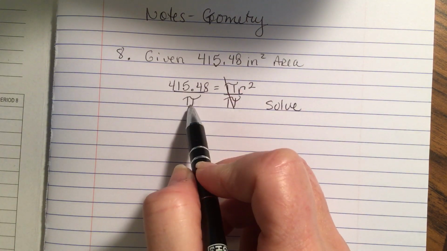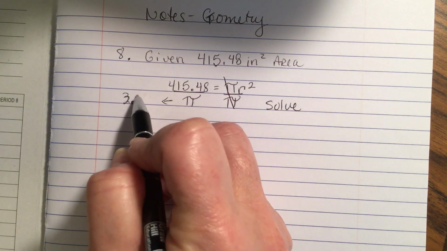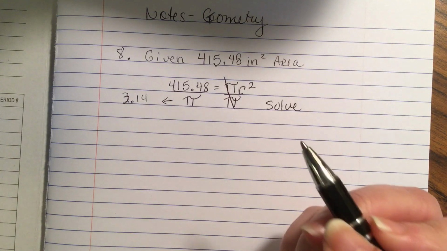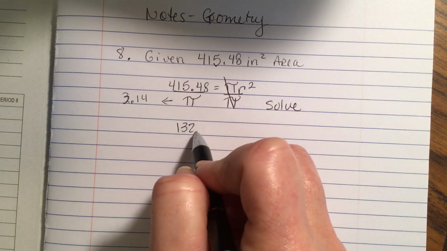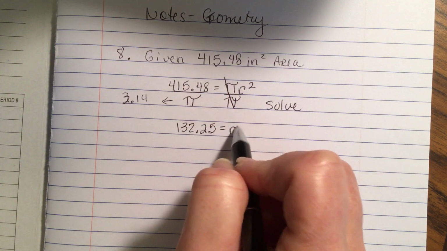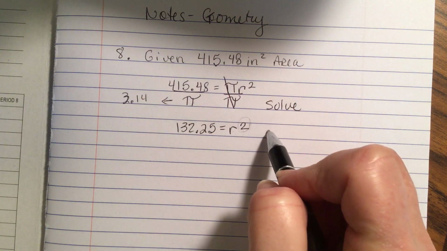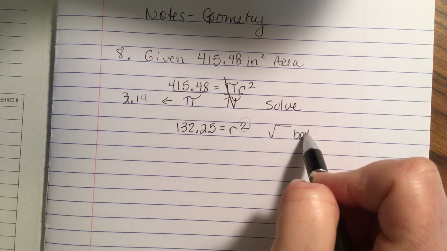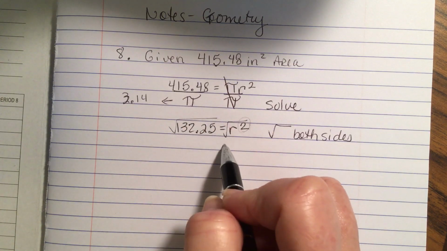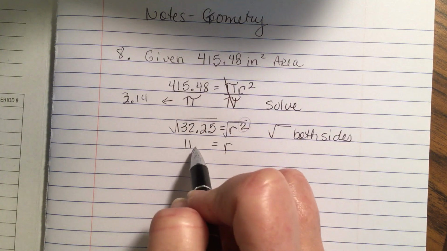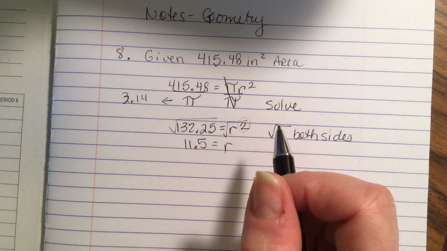But on this side, 3.14 is about pi. It's not exact, but it's close to it. So if we divide, we get about 132.25 is equal to r squared. The opposite of squared is to take the square root, so we're going to do this to both sides. If I take the square root of both sides, my radius is equal to 11.5. If you have to round it to one decimal place, that should be fine.